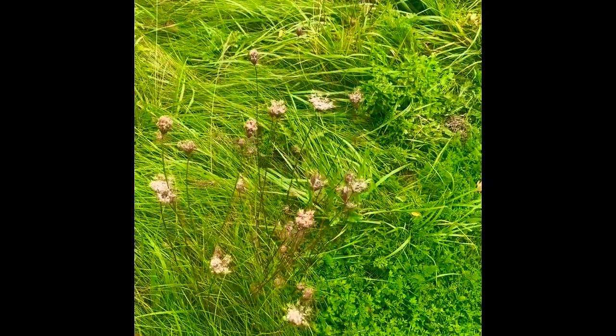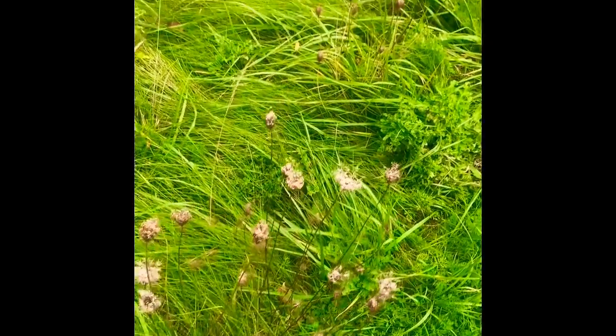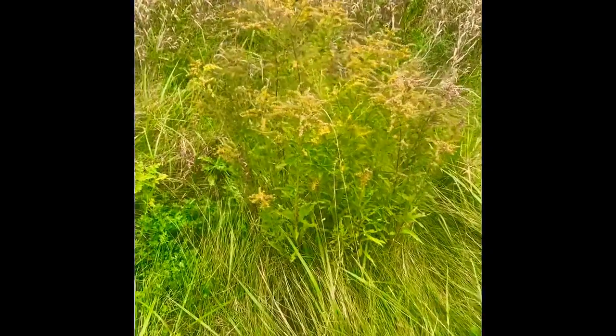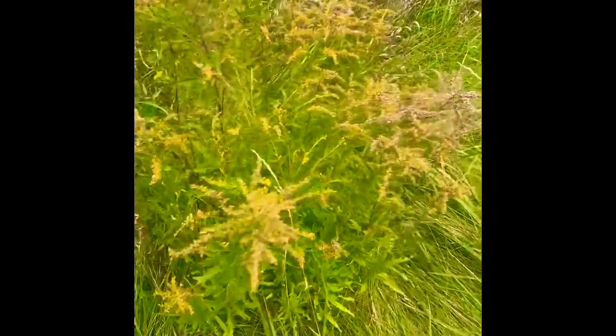So these are very showy plants, as Canadian goldenrod flowers can be seen from very far.